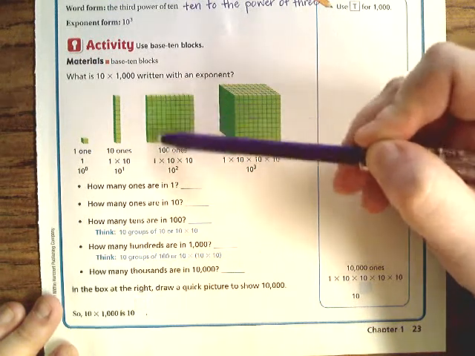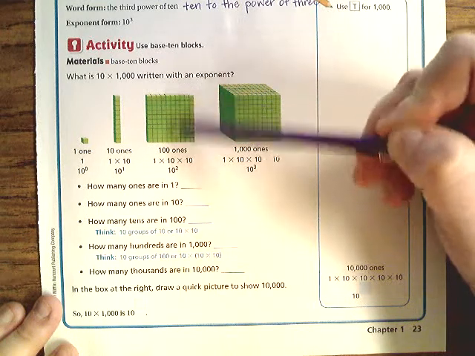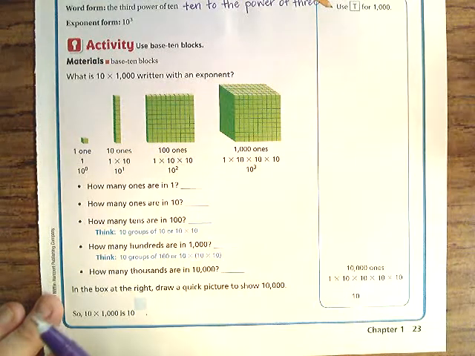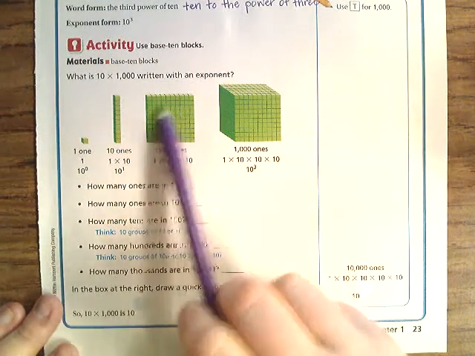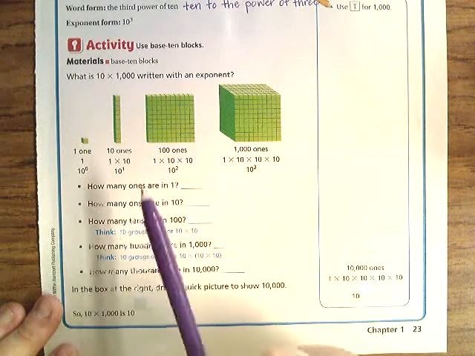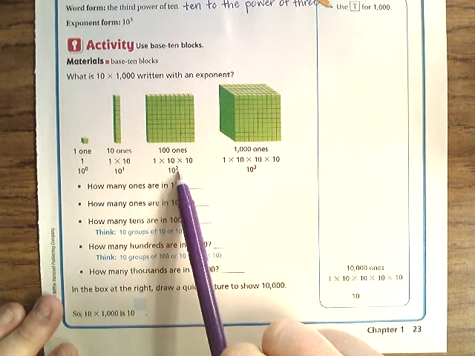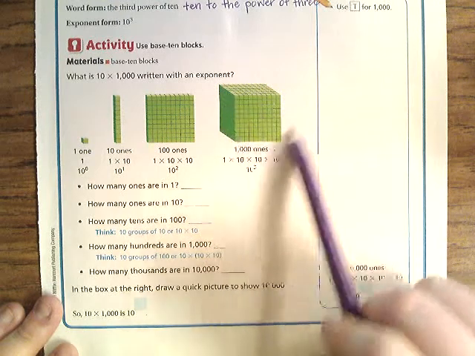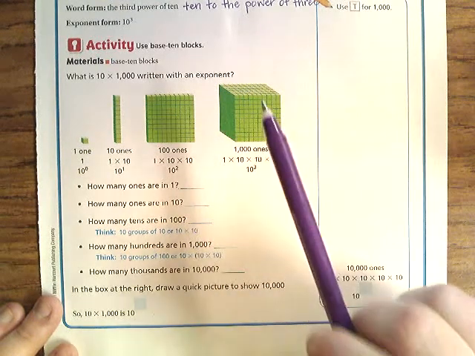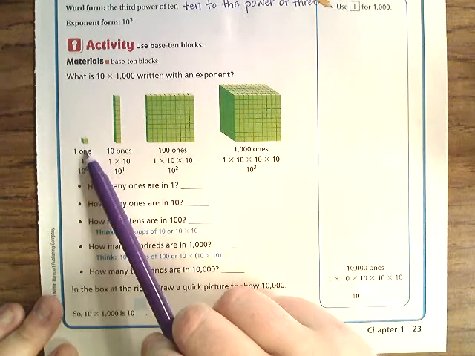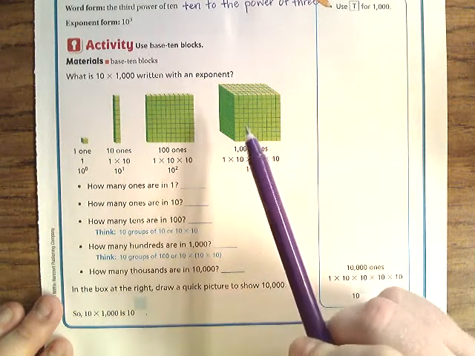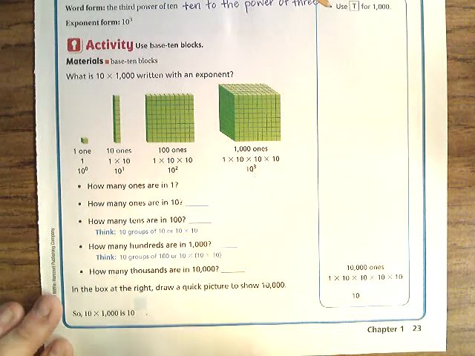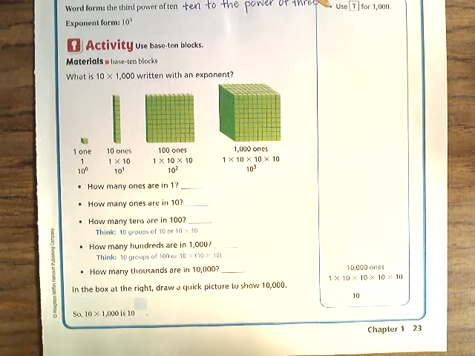We have 10 of these long strips, and they're all bunched together, and that makes 100 of these tiny little cubes together. We write that as 10 to the second power. And then we have 1,000 ones. That means there's 1,000 of these tiny, tiny little cubes all bunched together in one big giant cube. Okay, and we write that as 10 to the third power.